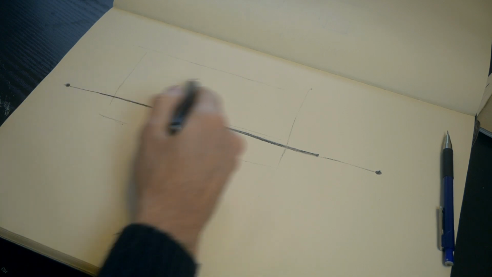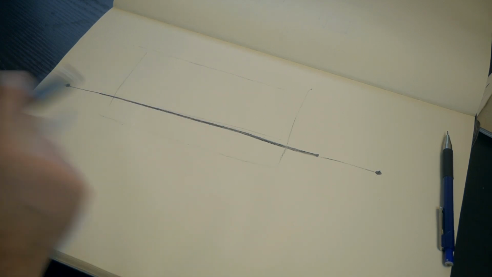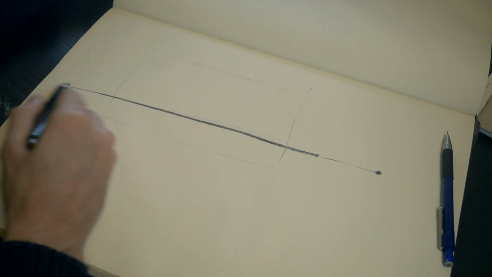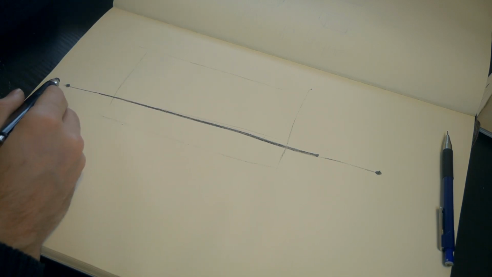So you'll remember that last time we had lines perpendicular to us, moving away from us, converging back to a vanishing point.